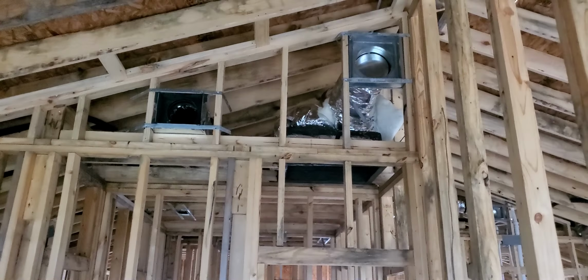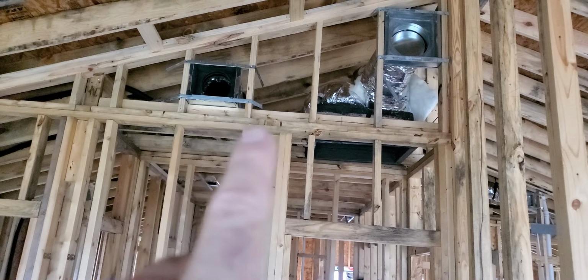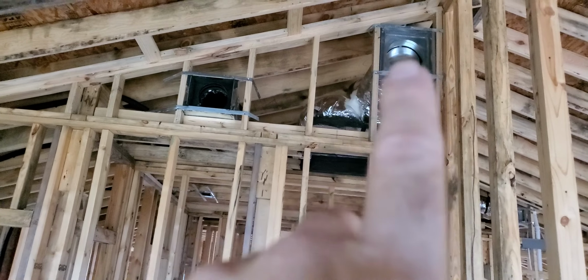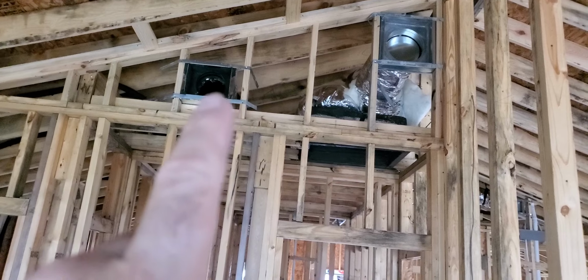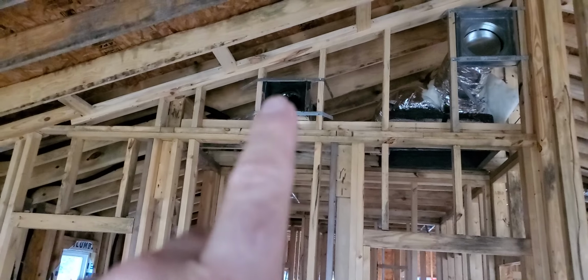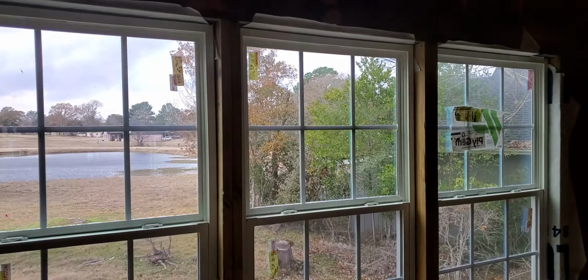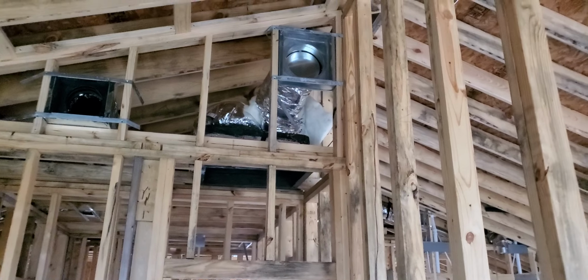Now, obviously, we have a limited area. We just have this area where we can bring anything into this room. So these are closer than they optimally would be. Optimally, you would have your supply air up here, washing the air down in front of the windows, and then you'd have your return air over here, but we can't do that.